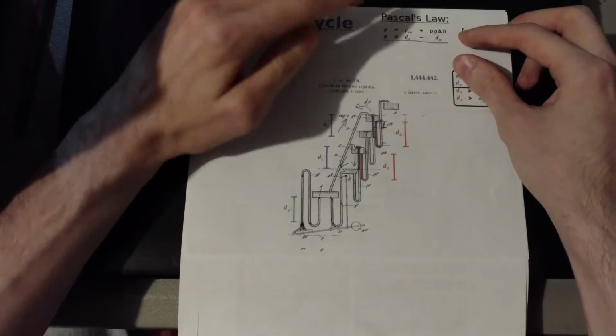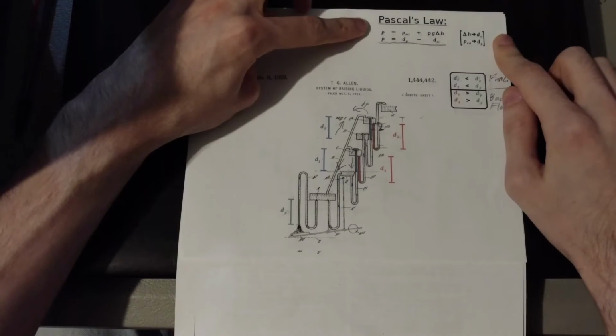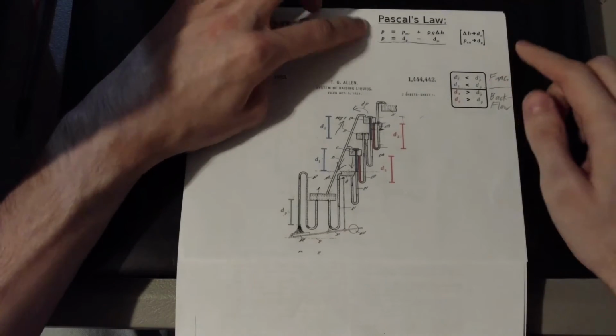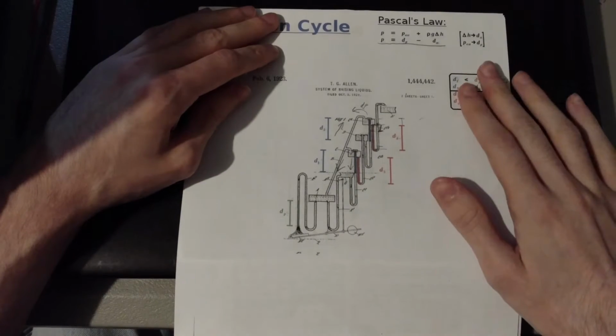So I'm going to probably start with the basic intro to Pascal's law first, and then just go through the whole thing here. So that's what I'm going to get to doing.